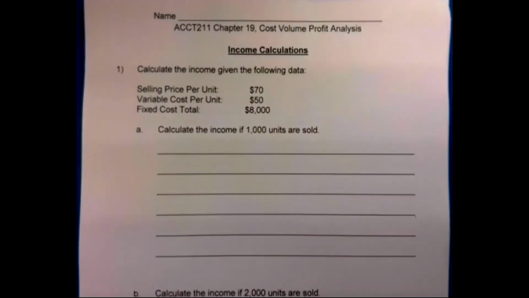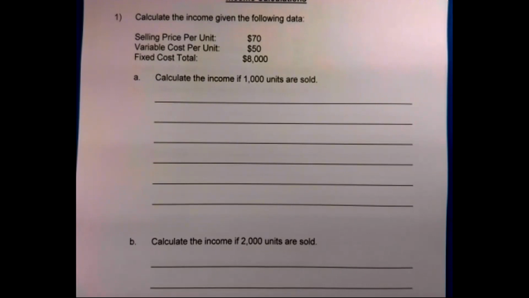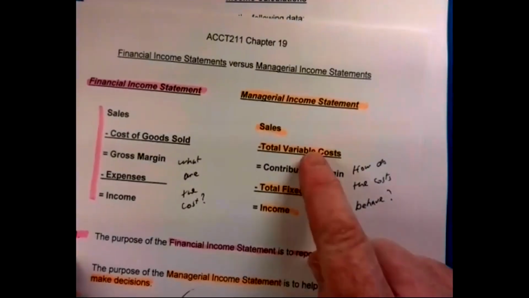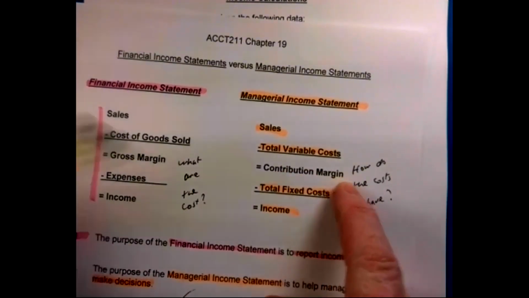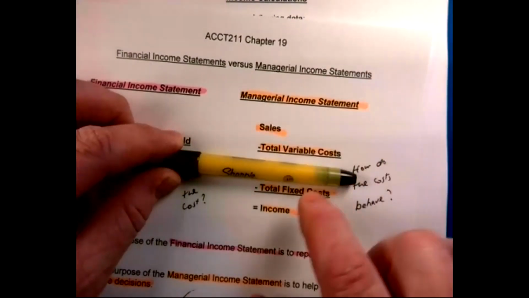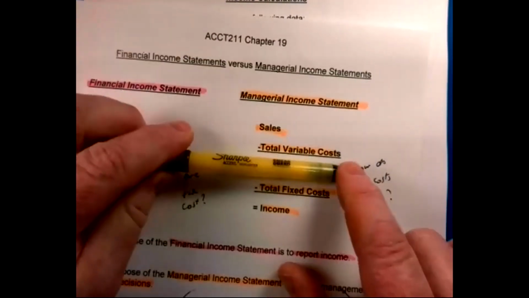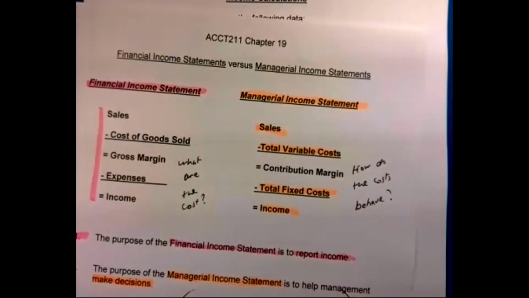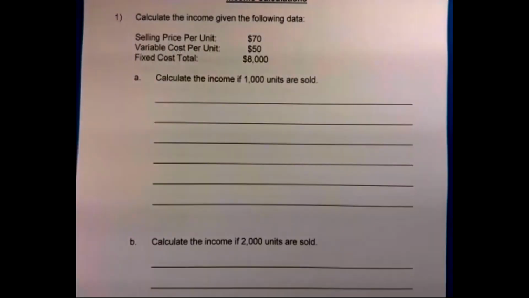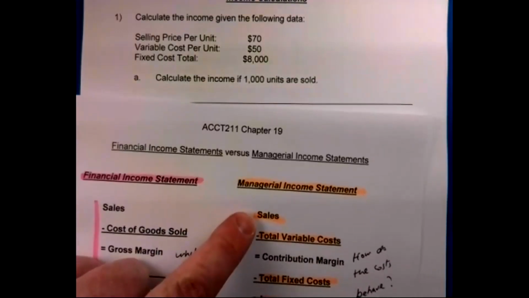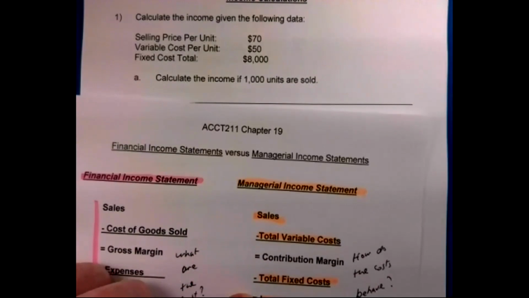Okay, so let's go to the main handout. If we're just looking for the income, we could calculate this contribution margin, but we really don't need it if we just want the income. Your income could just be sales minus variable costs minus fixed costs equals your income. You could put it in, but for a lot of our calculations, we really don't need it. So I'm going to do the income one without it first, anyways. So we're going to have our sales minus our variable costs minus our fixed costs equal our income.